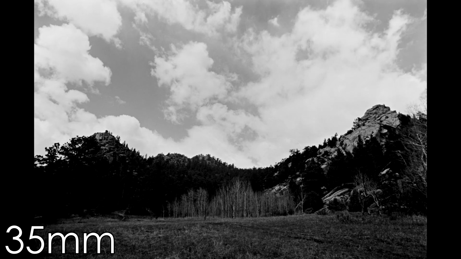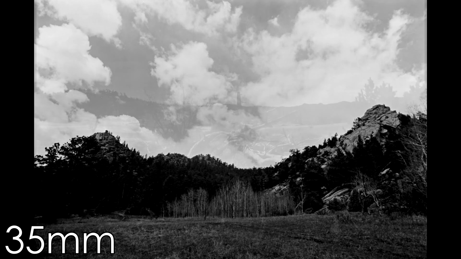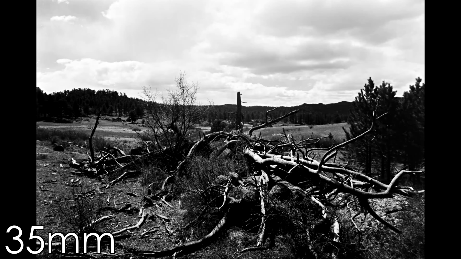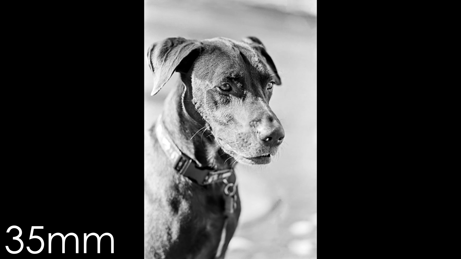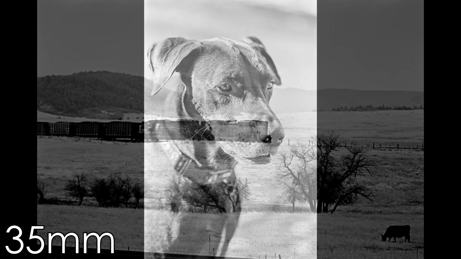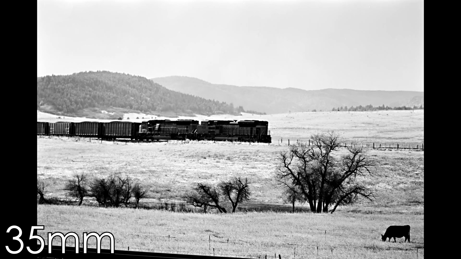In terms of good uses, there is really nothing that this film does badly except sports, action, and astrophotography. If you need a fast shutter speed, or you're shooting in low light, this is not your film. But it is superb for portraits. It's top of the class for landscapes, seascapes, cityscapes, and architecture, and it is fantastic for photos that need significant enlargement.